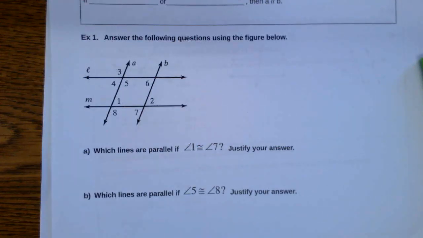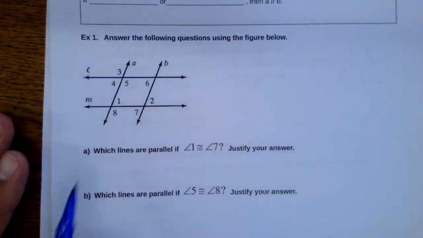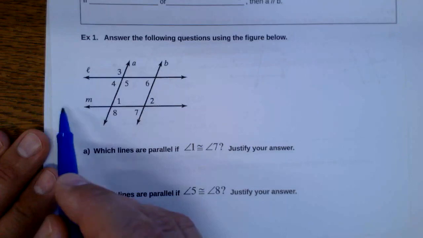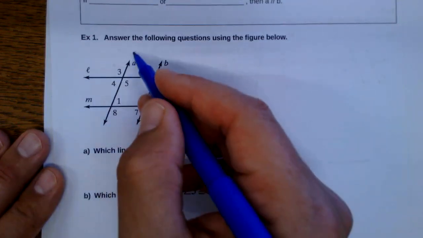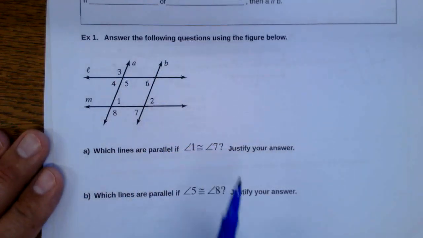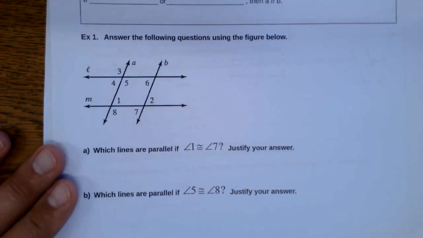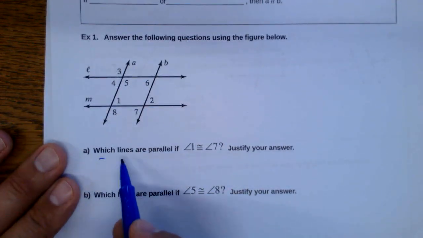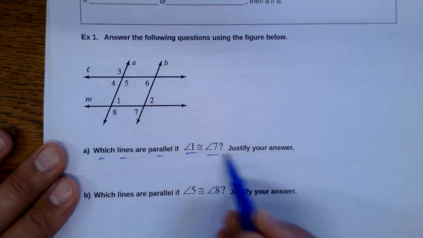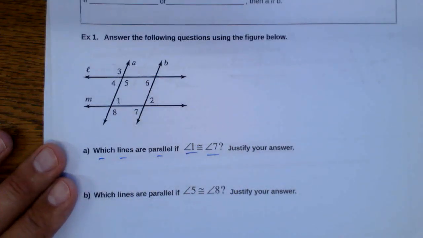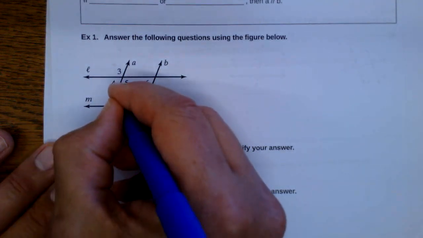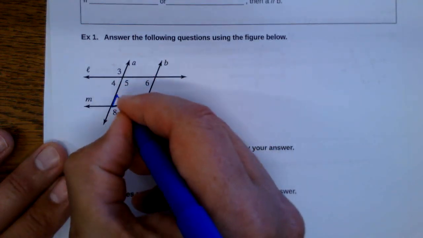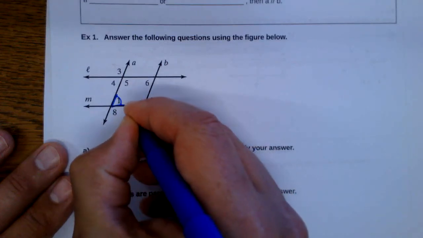All right, so here are some examples you might see in my math lab for tonight. That might give you a group of lines here. We have line L and M that kind of look parallel. We've got A and B. And it says, answer the following questions using the figure below. Which lines are parallel if angle 1 and angle 7 are congruent? So here's angle 1, and here's angle 7.